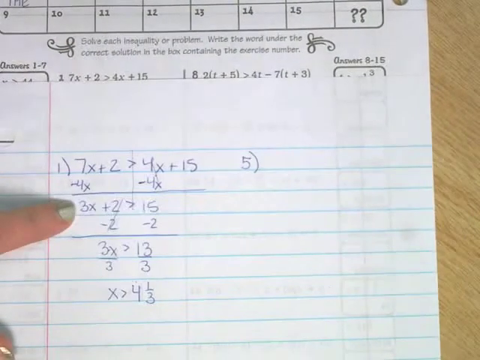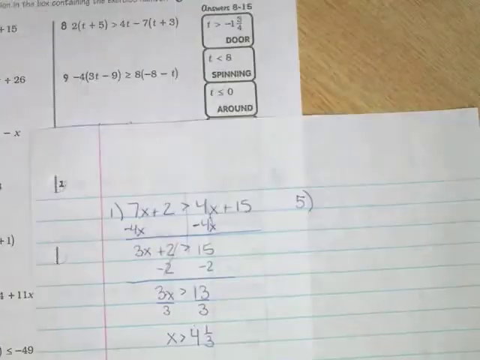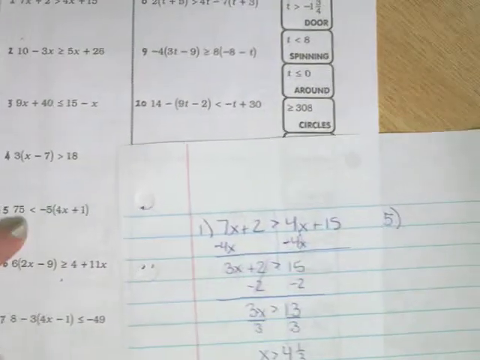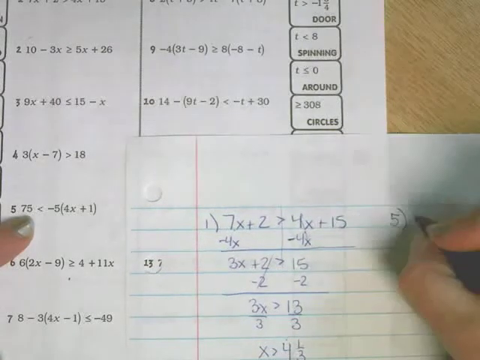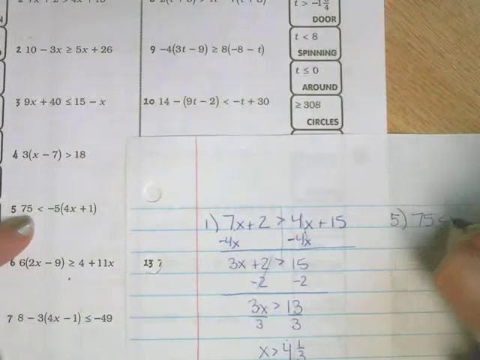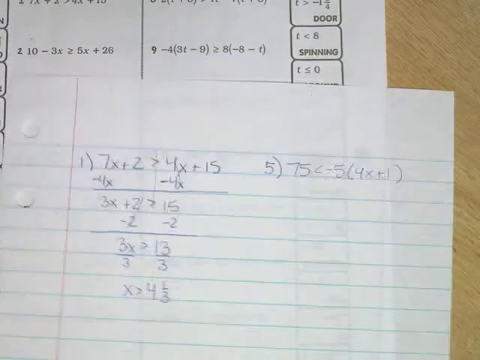But let's look at number 5. This one is going to be a little bit different, and I want to see if you guys remember the rules that you learned for when you multiply or divide by a negative number. I'm going to copy down number 5. 75 less than negative 5 for x plus 1. Okay, I'm going to bring that over.